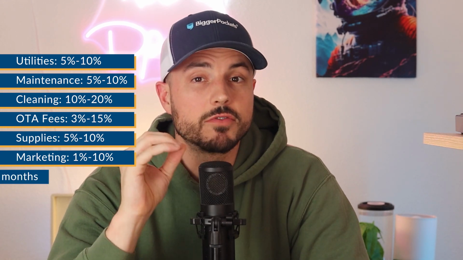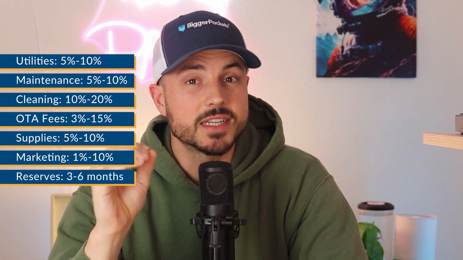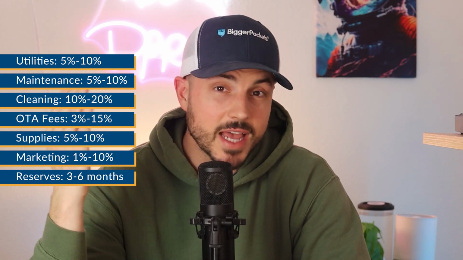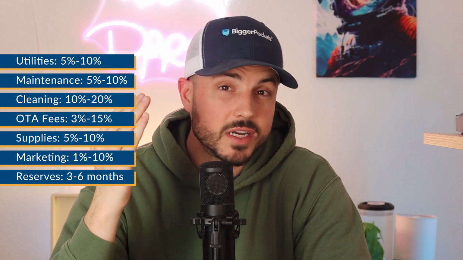You always need to make sure you have reserves set aside for 3 to 6 months just in case a slow season comes around, or something within your property is damaged that you can't even book it out, or even worse, Airbnb randomly shuts down your listing, which has happened to some people before without any rhyme or reason.